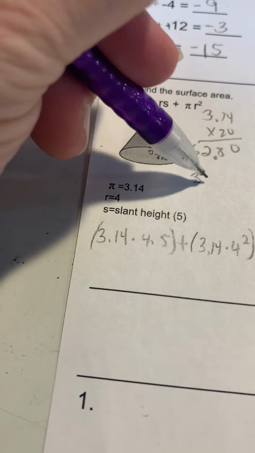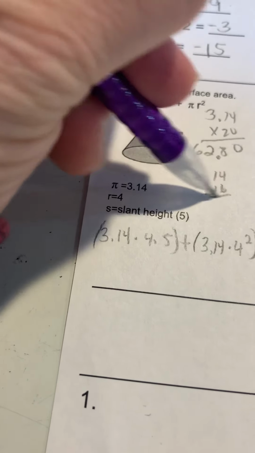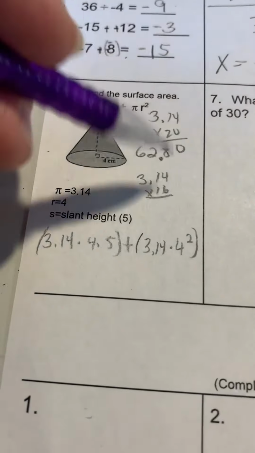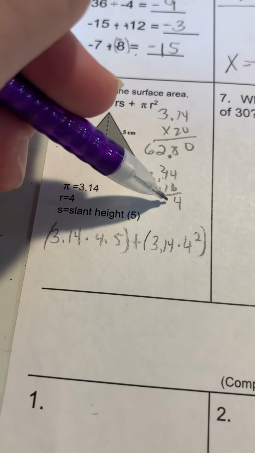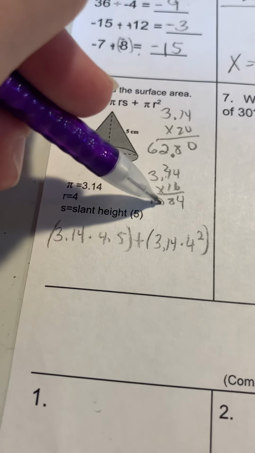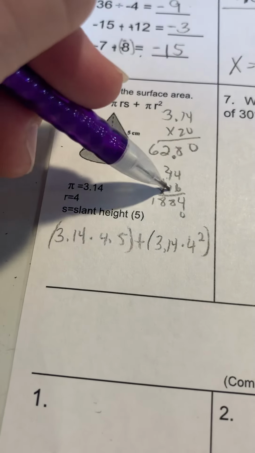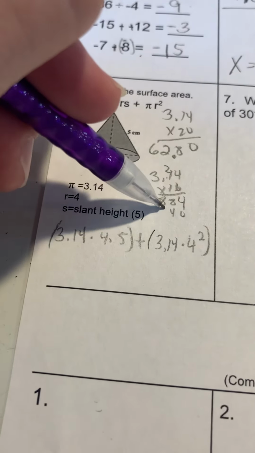And then you have 3.14 times 16, which is 4 squared. So 6 times 4 is 24. 6 times 1 plus 2 is 8. 6 times 3 is 18. Hold your spot. And then 1 times 3.14.